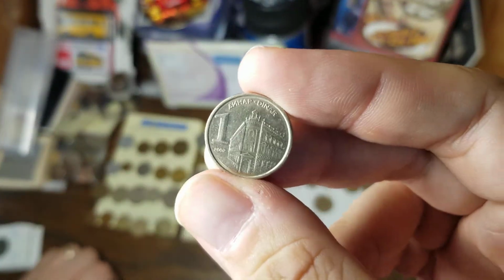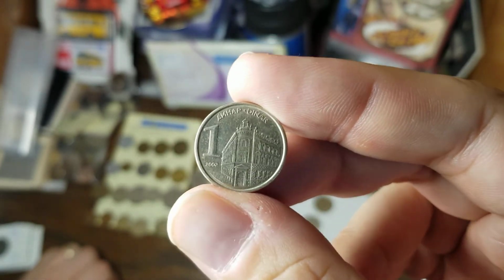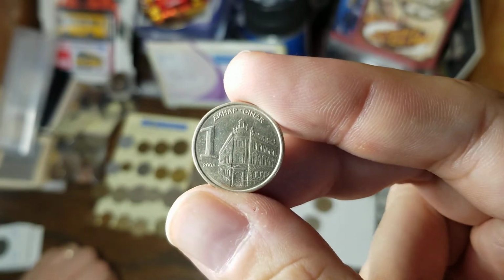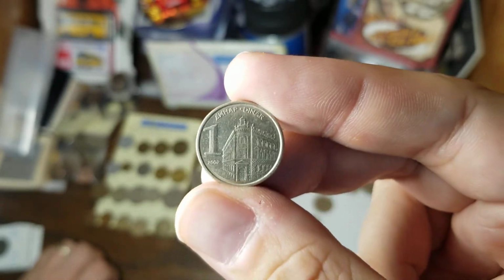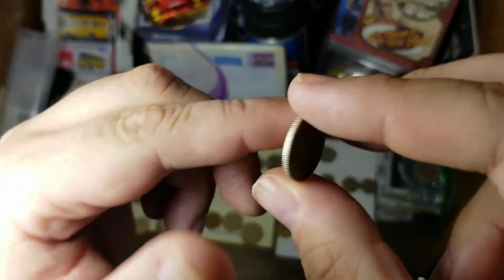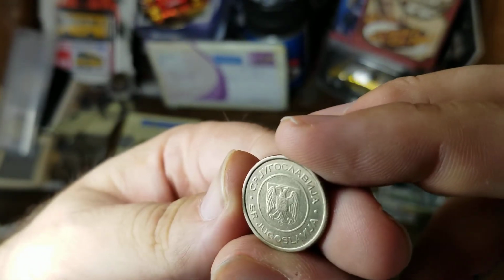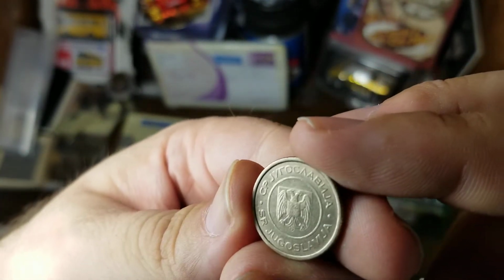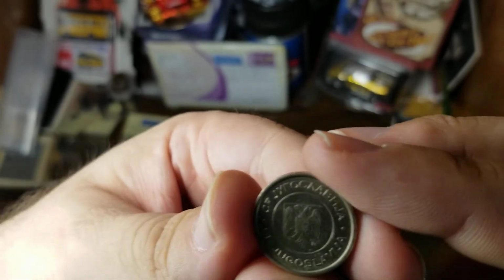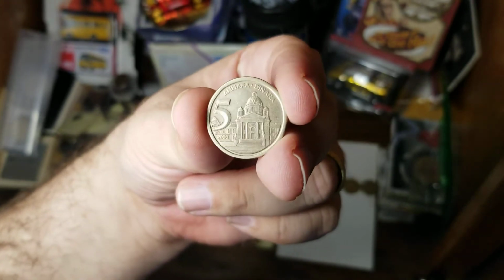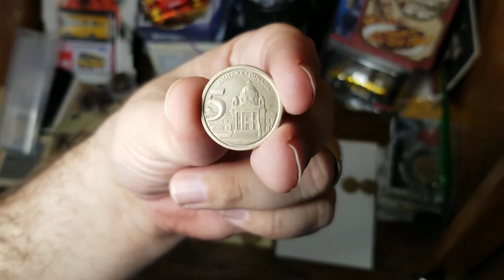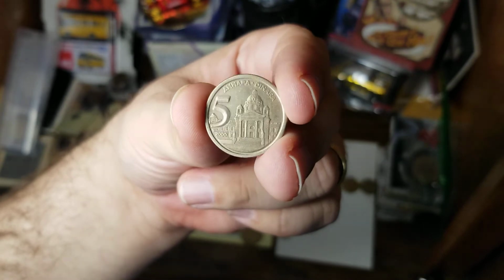And they're starting to show some architecture, some landmarks on the coins. The 1 dinar, which is KM 180, is the National Bank of Yugoslavia. Flip it around, and now it's still SR Yugoslavia. The 5 dinar coin has the Yugoslavia Parliament building on it.